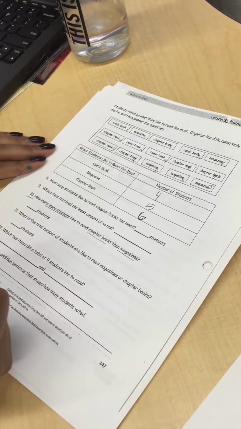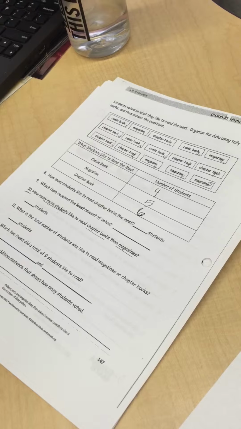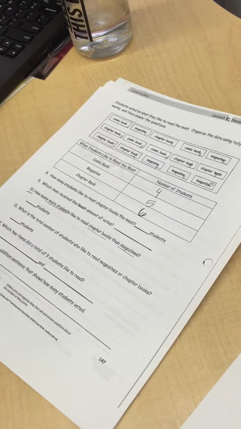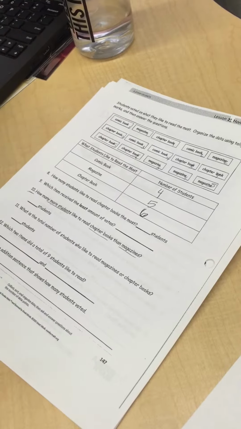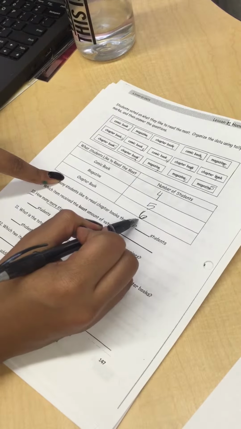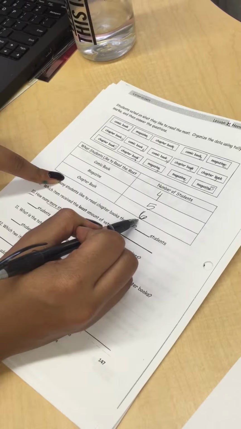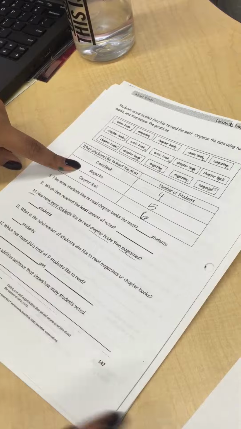This is a comparing question, and this is pretty difficult for our scholars. So a way to scale it back and help your child if they're struggling with this, first they need to realize how many students chose chapter books. I went ahead, there are 6 students who chose chapter books, and then there are 5 students who chose magazines.